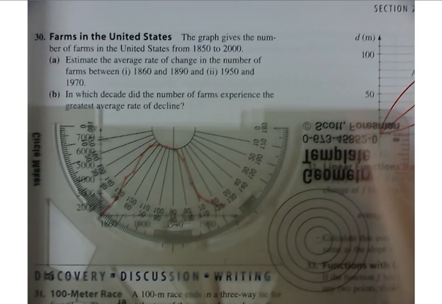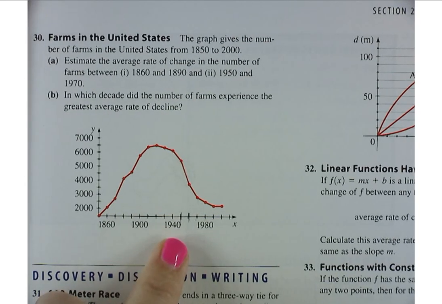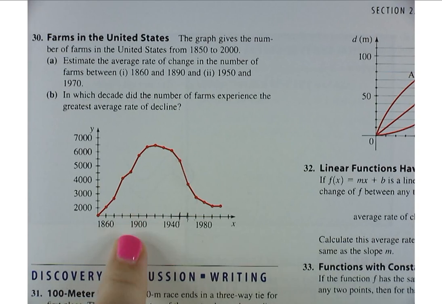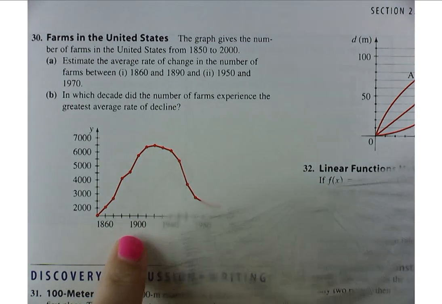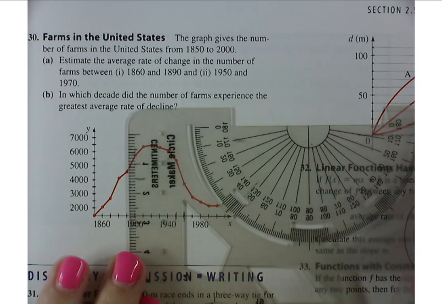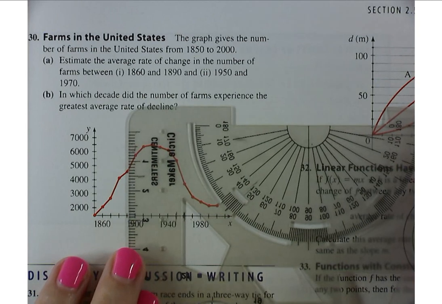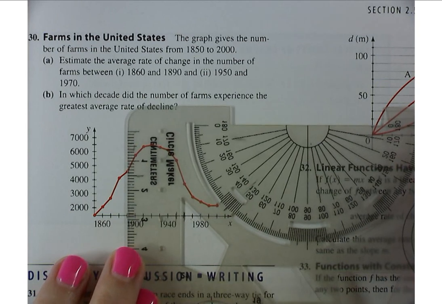And then we're going to have to find those output values, which I am going to help you do. So you can kind of see that there are points on your grid. So we're going to go to 1890. 1890 would be right above your 1900. So it looks like it is going to be this point here, correct?